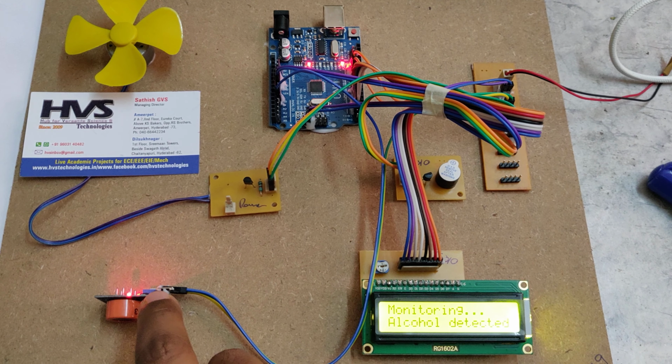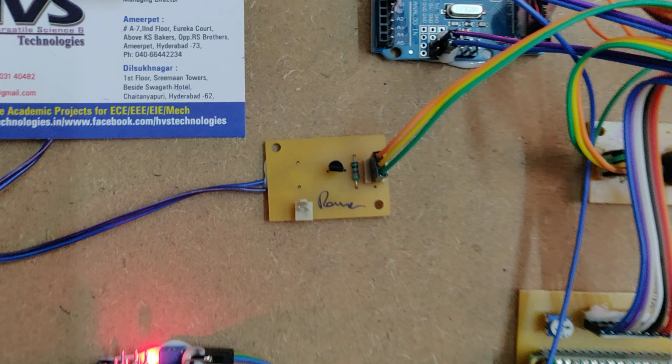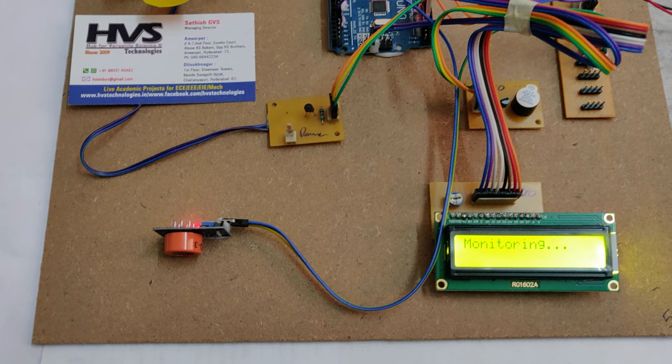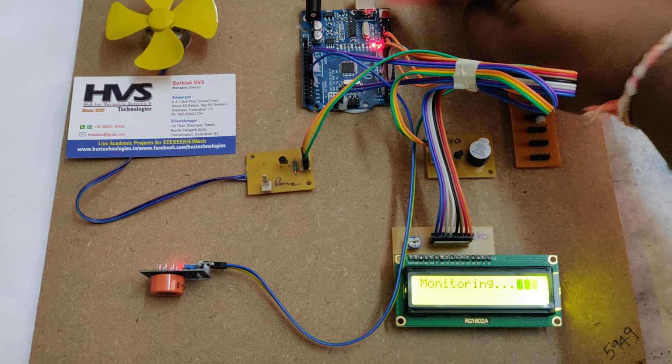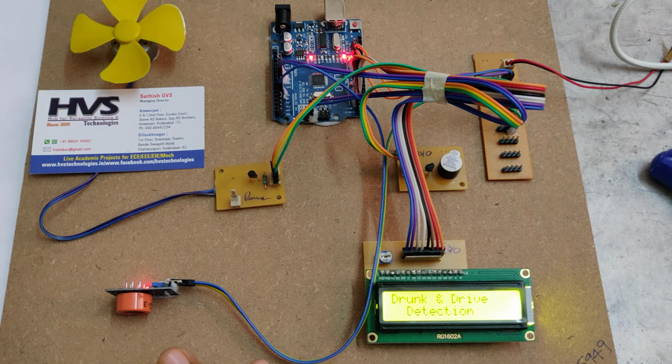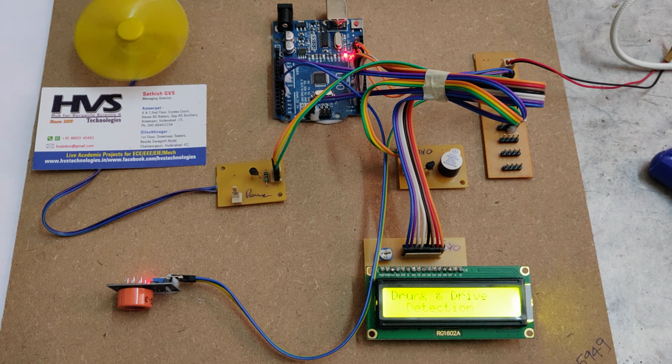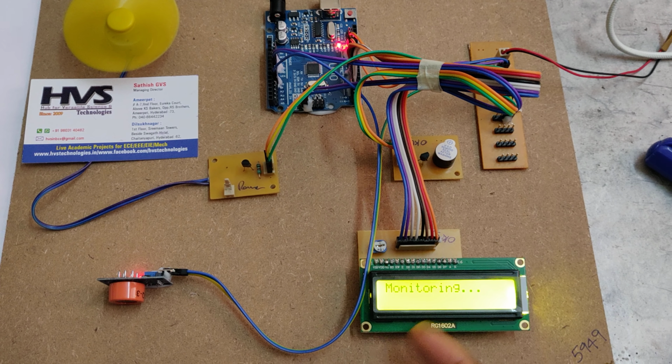So already the sensitivity was set from this potentiometer, and everything is normal. Now just a reset. It will check with the alcohol sensor again. If it is normal, motor on, buzzer off, normal message on the LCD screen.